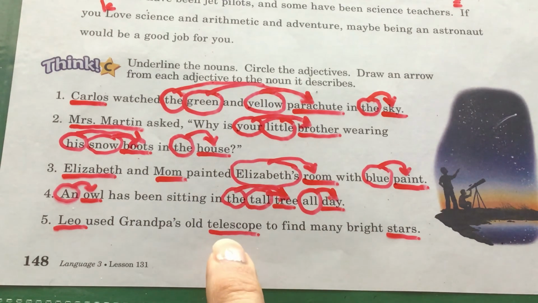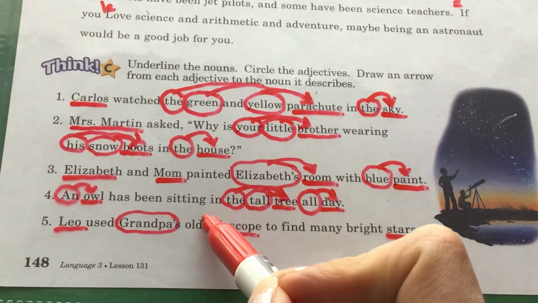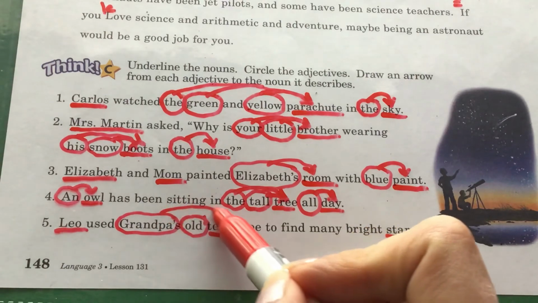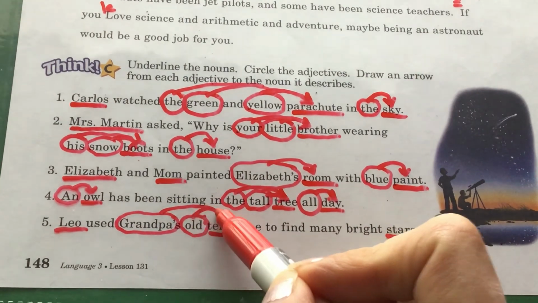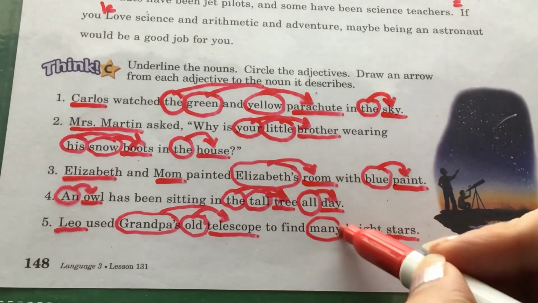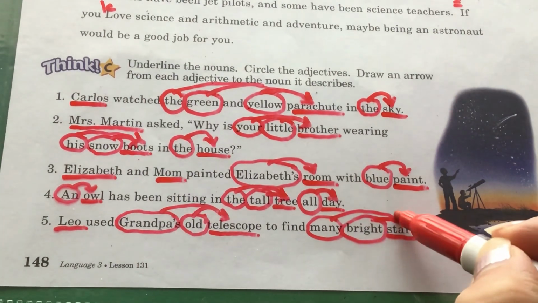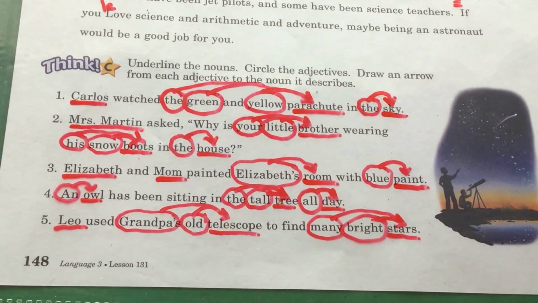We come to the next noun, which is telescope. Do we have any words describing telescope? Yeah. Whose is it? It's Grandpa's. And kind of what kind. It's an old one, right? It's telling me some more information. So again, got my little arrows pointing to telescope. The last noun is stars. Well, how many? What kind? Well, many stars, and they're bright stars. So those 2 words describe the stars to us.